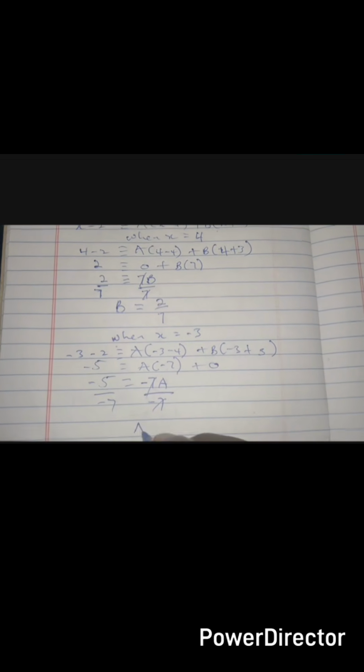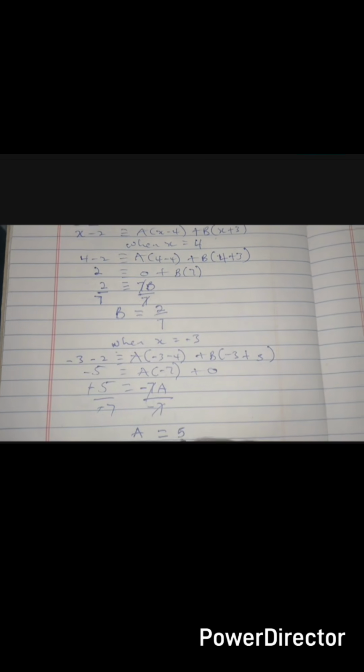We want the value of a. So let's divide through by minus 7. So a is now equal to, the negatives will cancel, and we have 5 on 7. So now a is 5 on 7, b is 2 on 7.